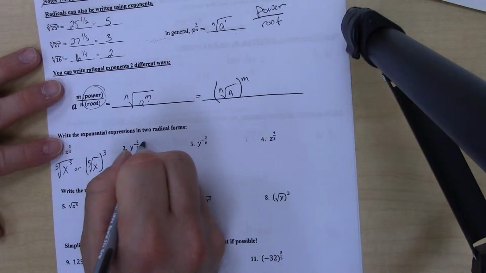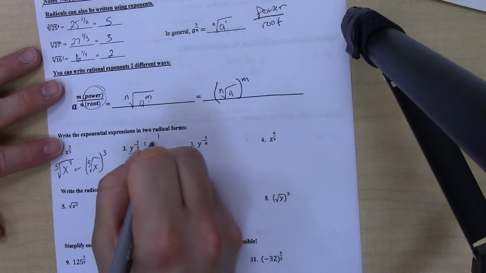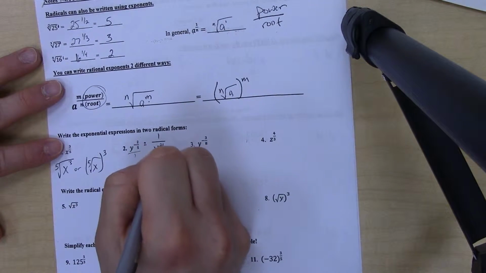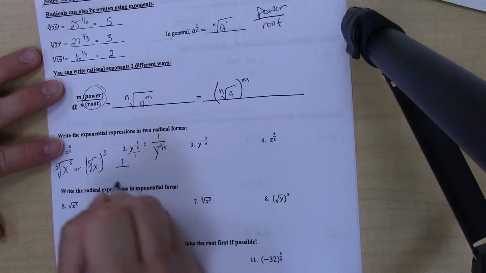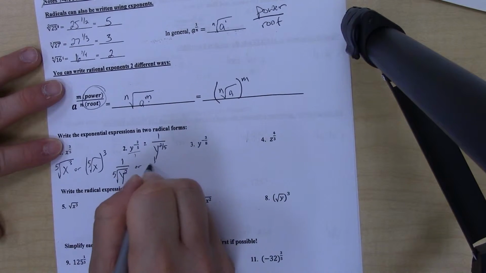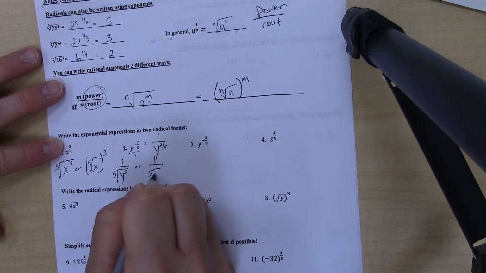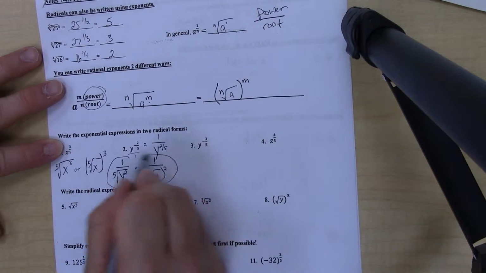Now when it's negative, remember what makes a negative exponent positive is by flipping it. So this is really over 1. So really this is 1 over, excuse me, y to the 2/5 power, which is 1 over power over root, or 1 over take the power and then root it. Okay, those are my two answers there.